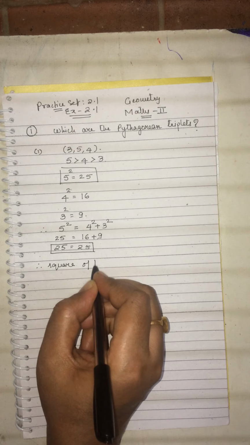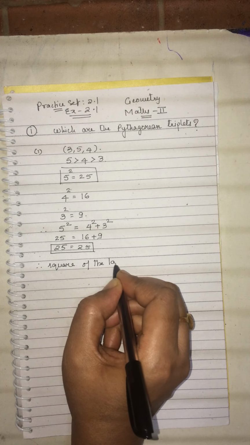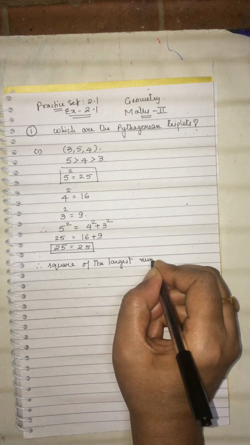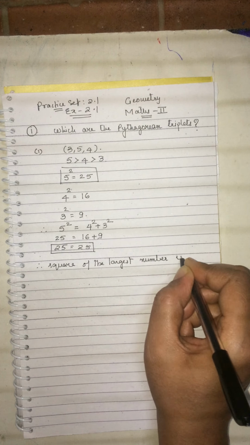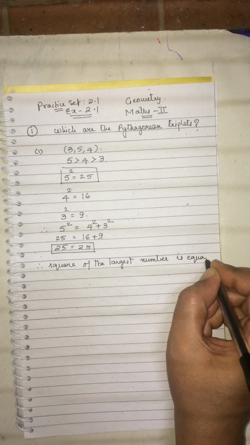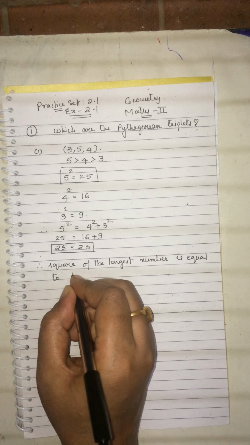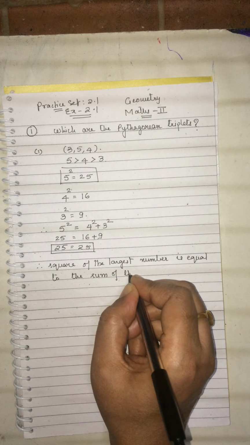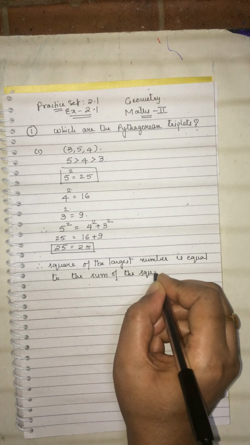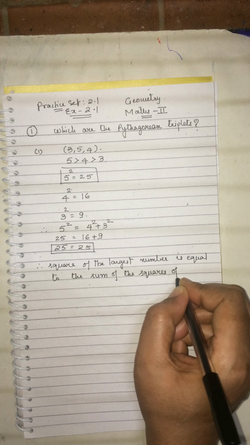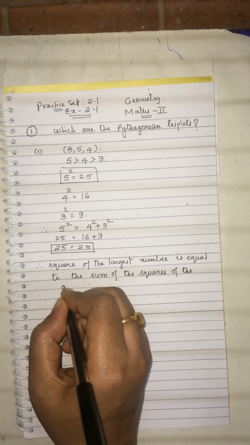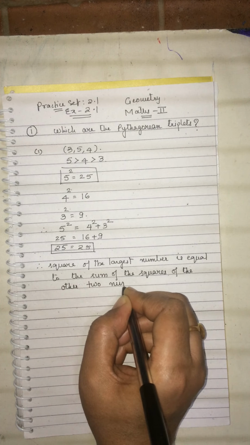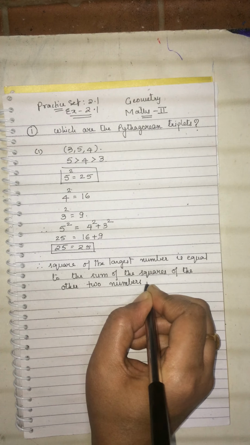square of the largest number is equal to the sum of the squares of the other two numbers.